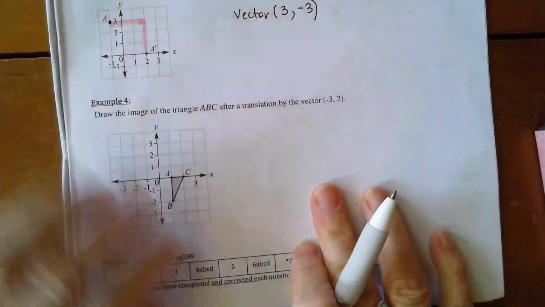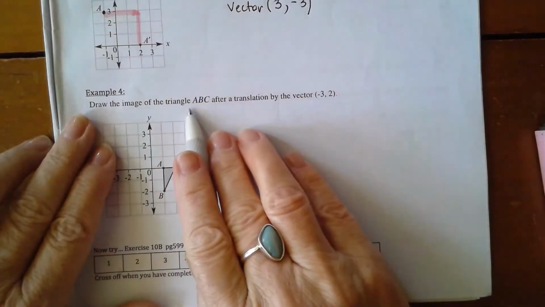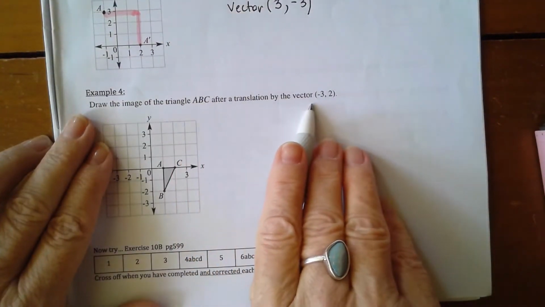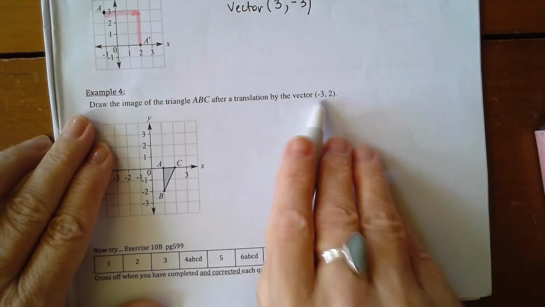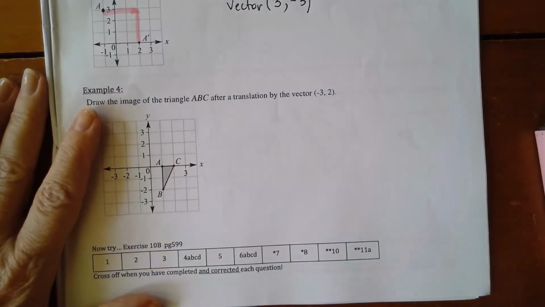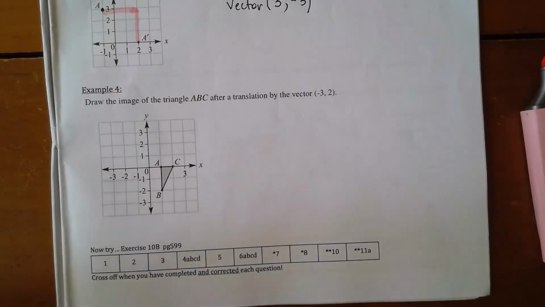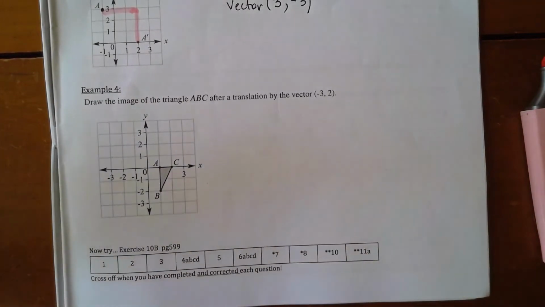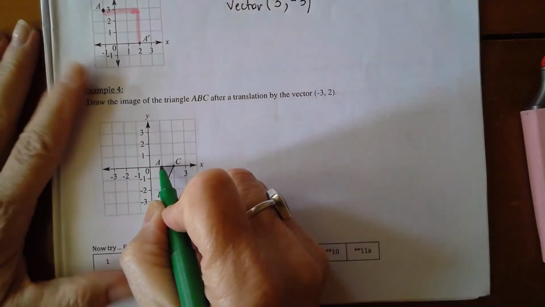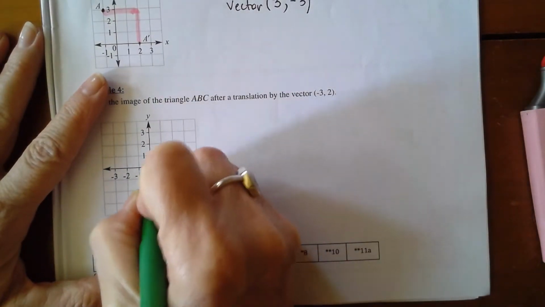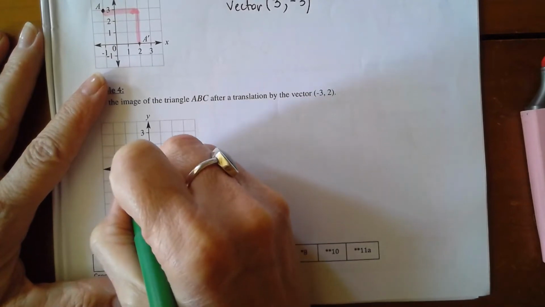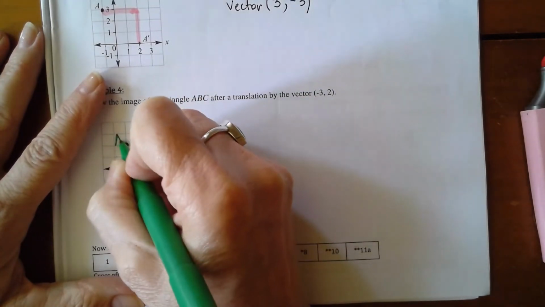All right, here we go. Draw the image of the triangle ABC after a translation vector of -3, 2. And here I go. I'm going to use the highlighter, I think. Maybe I have a better pen to use than that, but you can see better than a highlighter. All right, so I'm moving A, -3, so 3 this way and 2 up. Okay, there's my A dash.